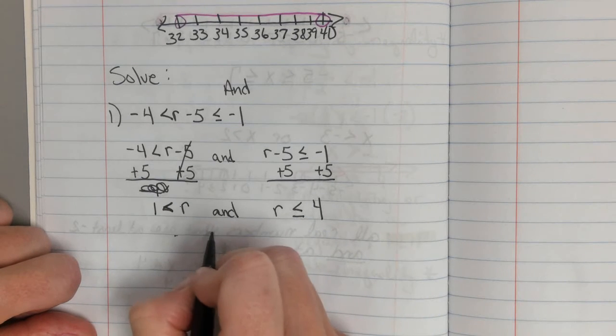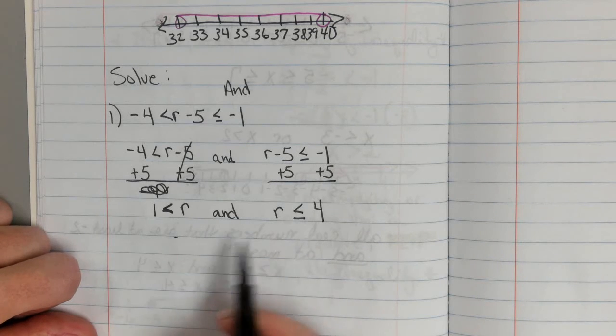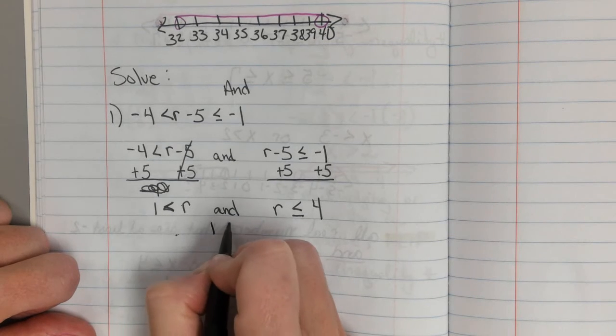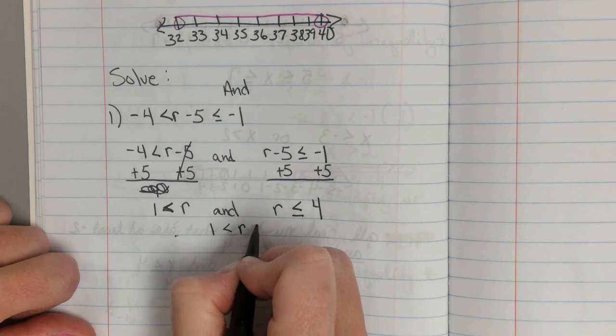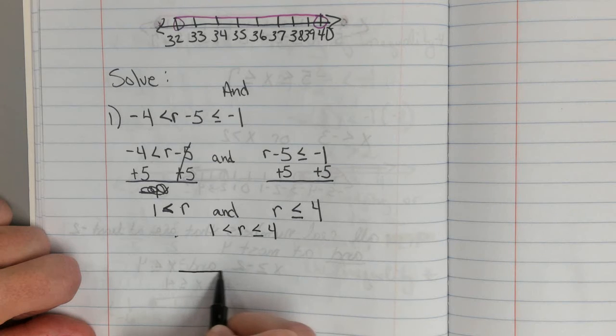Let's go ahead and write it together. I've got it set up and nothing has to flip. So 1 is less than x, less than or equal to 4. That's what it looks like.